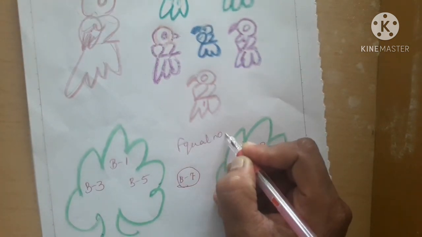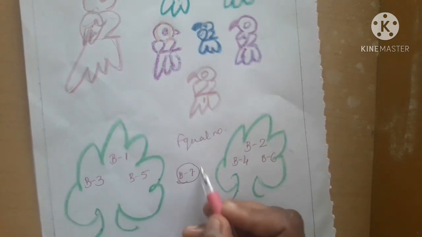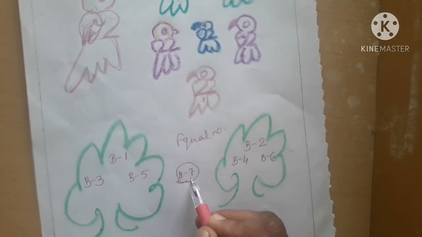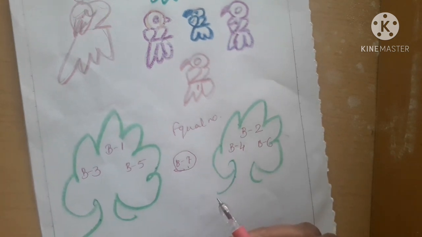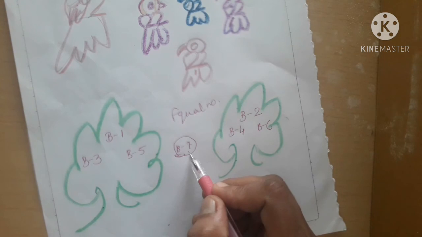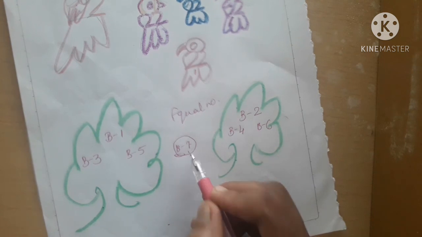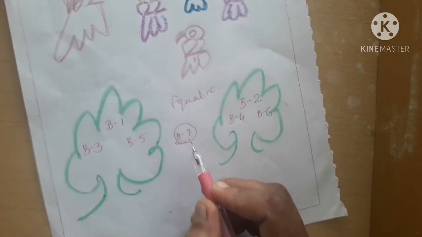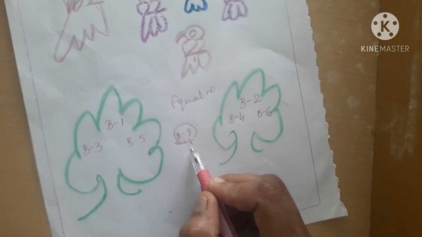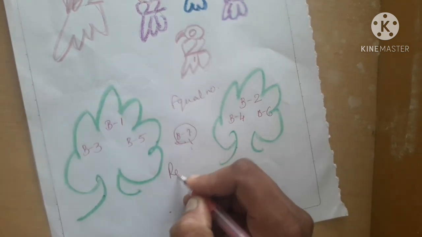Okay, now if this bird is left out, that means in division sometimes it is not possible to equally group or equally share all the things. Something may be left over. The number that is left over in division is called the remainder.